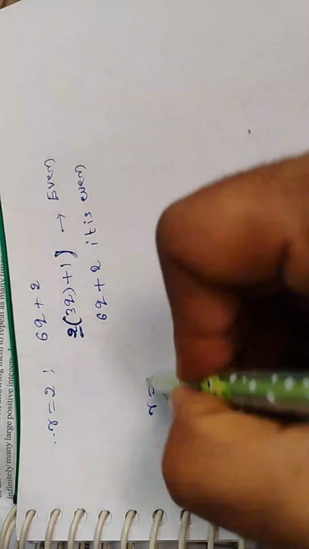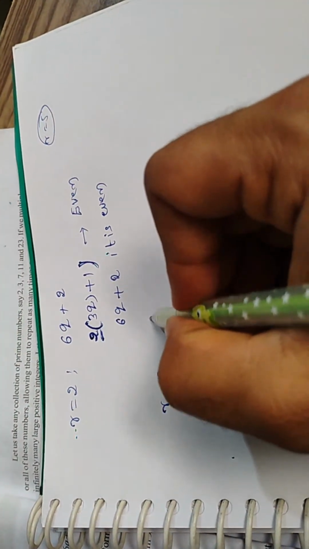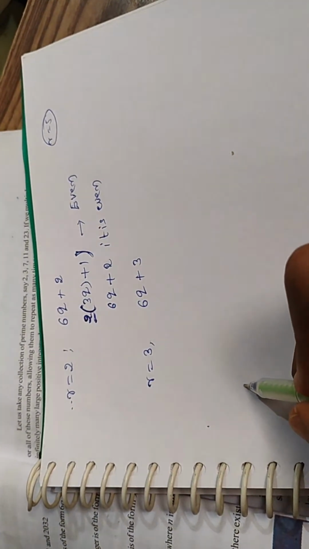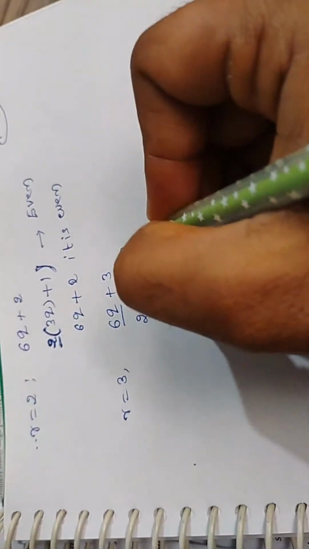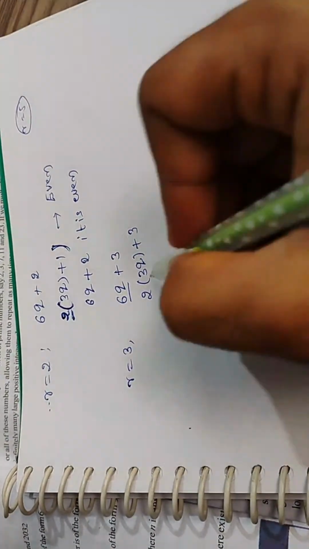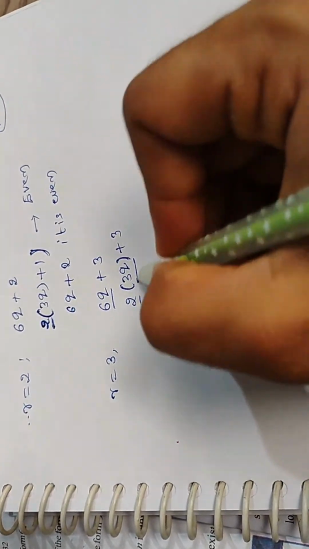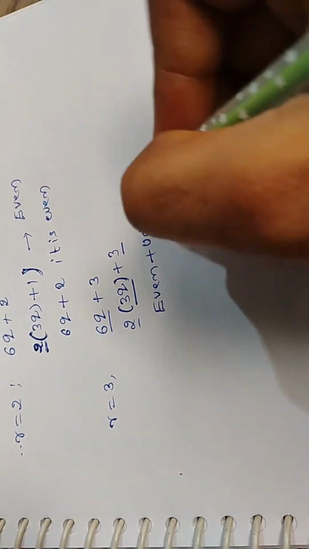Again, if r is equal to 3, we have possibilities up to r is equal to 5. So r is equal to 3, 6q plus 3. You can take from this 2 into 3q plus 3. If you multiply this number with 2, you get even, and even plus odd gives what?